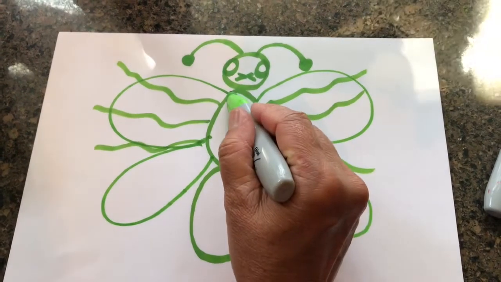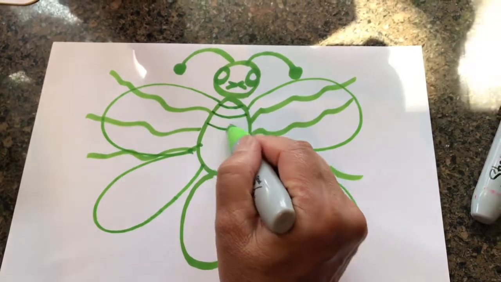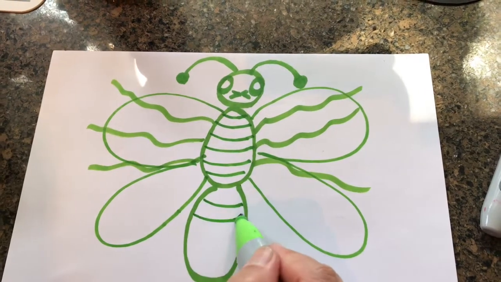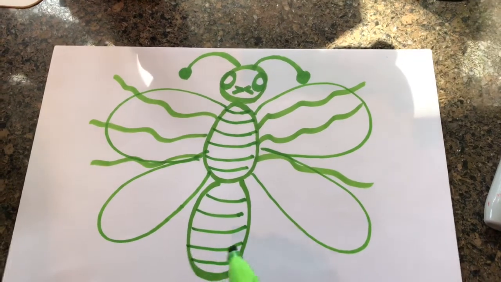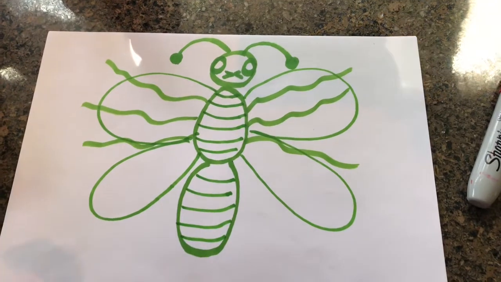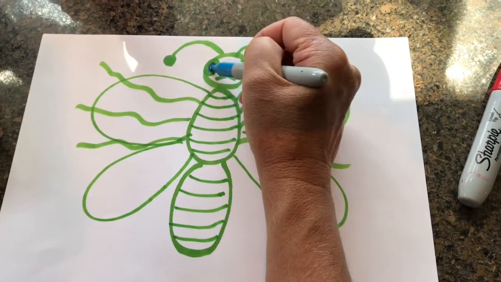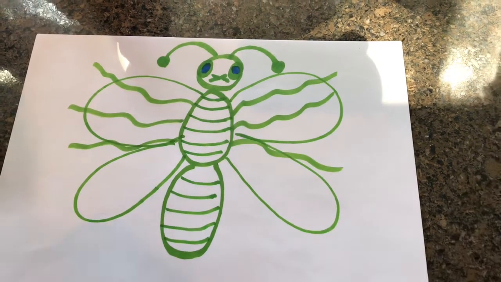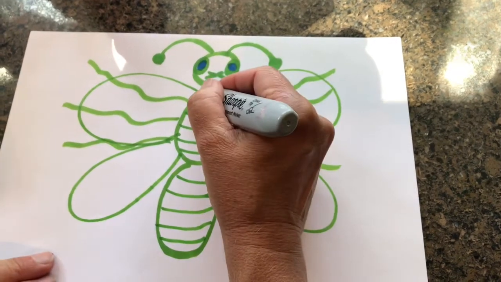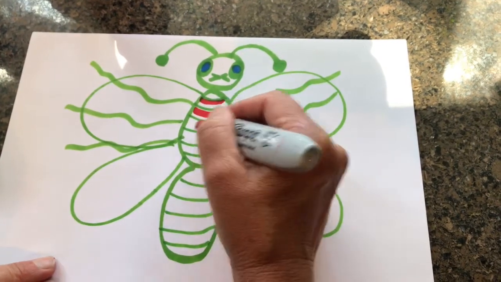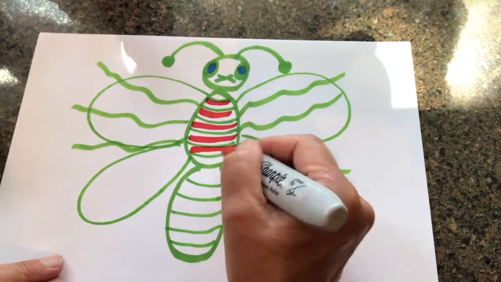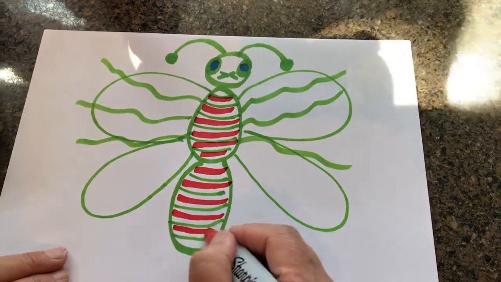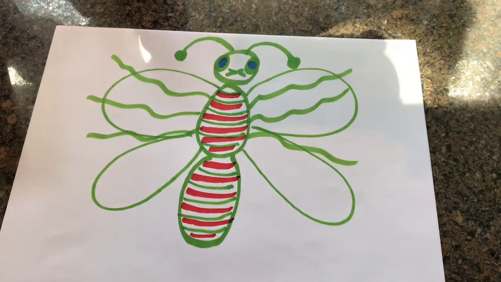And just to be fancy, I'm going to give it some stripes across the body. And then you can color it in. I'm going to give him some blue eyes. And maybe I'll make a pattern in the middle. I'll go white, green, red, white, green, red. So you can do whatever you like to decorate your insect using all kinds of lines. Have fun!